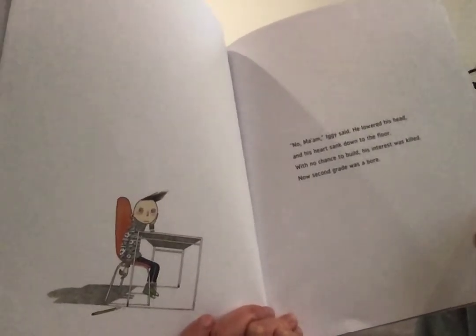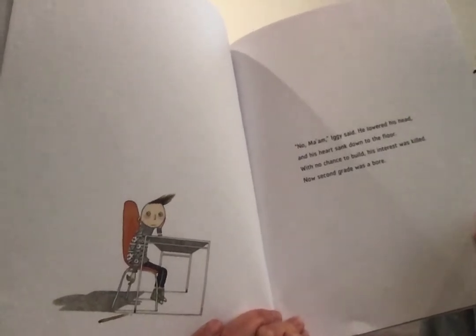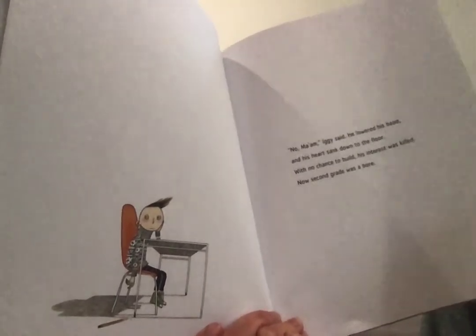So now Iggy doesn't think school's that much fun anymore because second graders are no longer allowed to build in Miss Lila Greer's class.